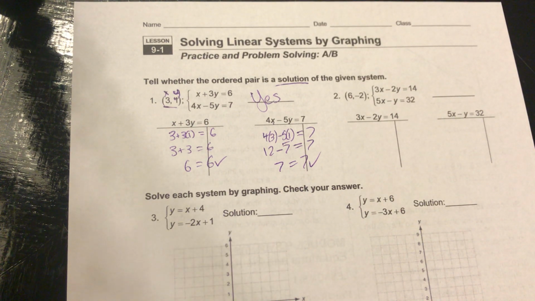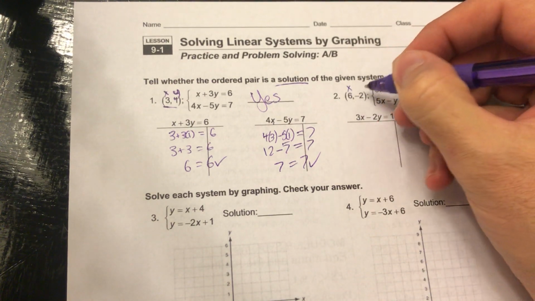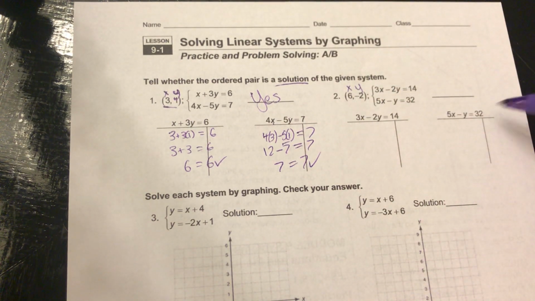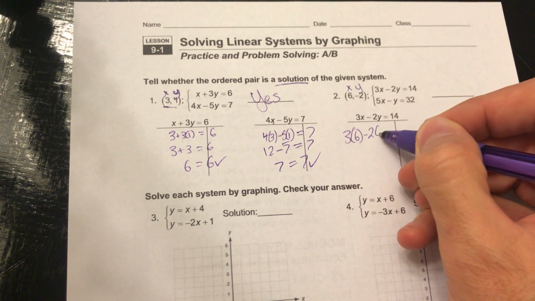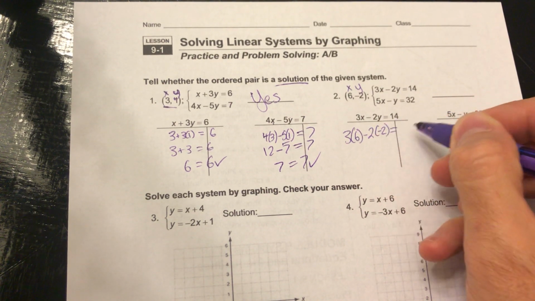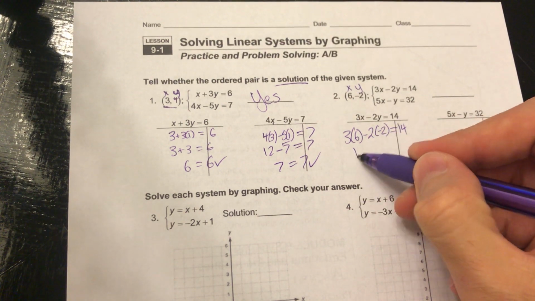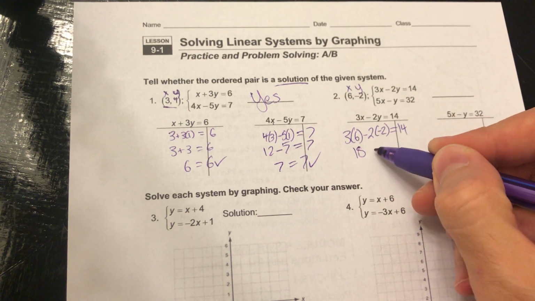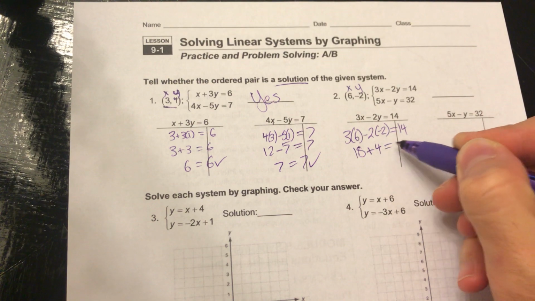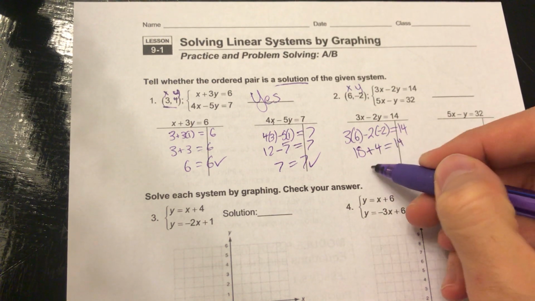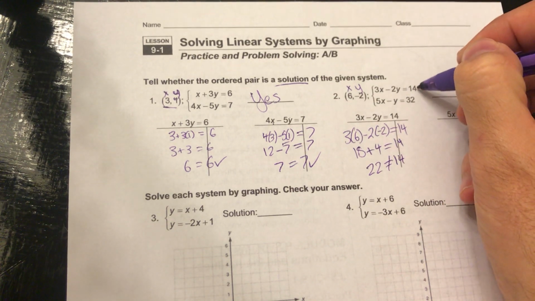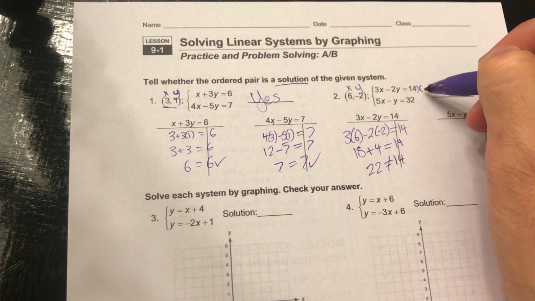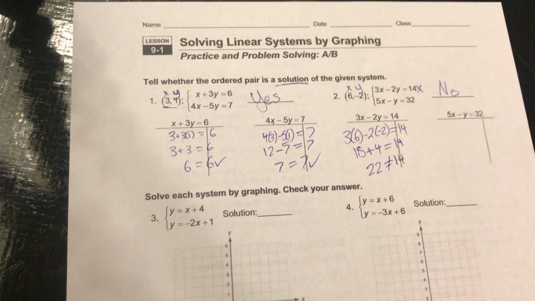It's an x and y value that make each equation true. If x is 6 and y is negative 2, and these are the two equations, then 3 times 6 minus 2 times negative 2 should equal 14. 18. Negative 2 times negative 2 is positive 4. 18 plus 4 is 22. 22 is not equal to 14. So it does not solve that equation, therefore it cannot solve the system.